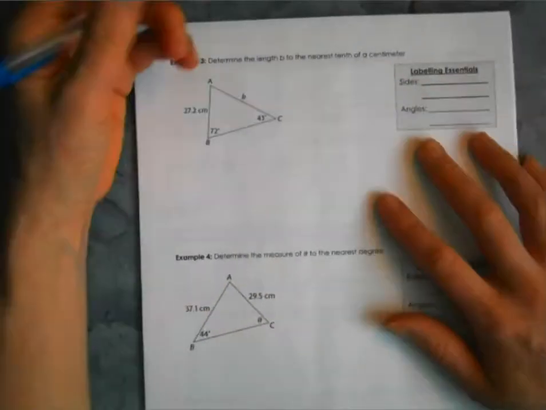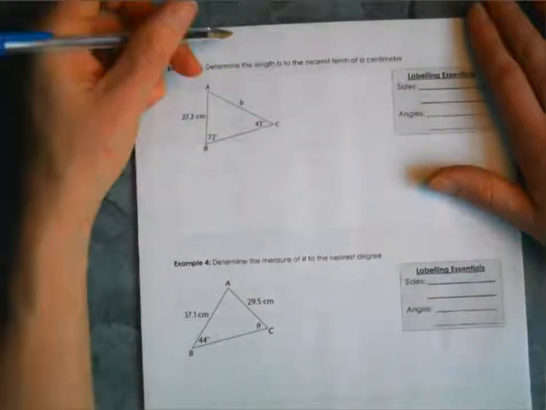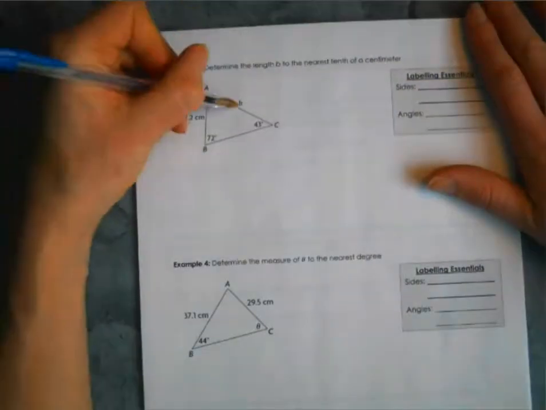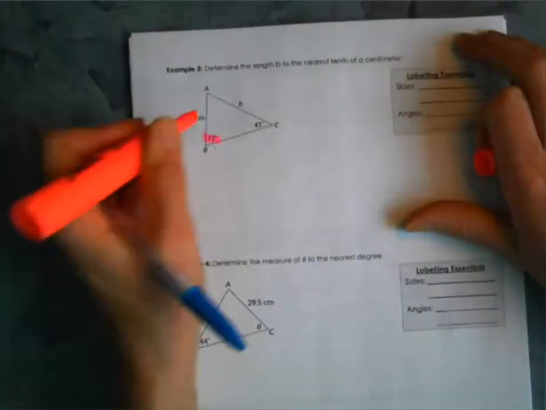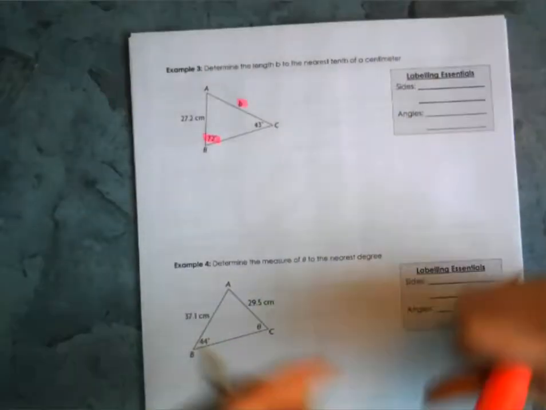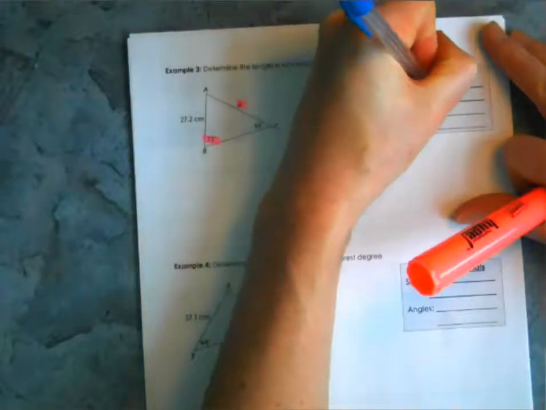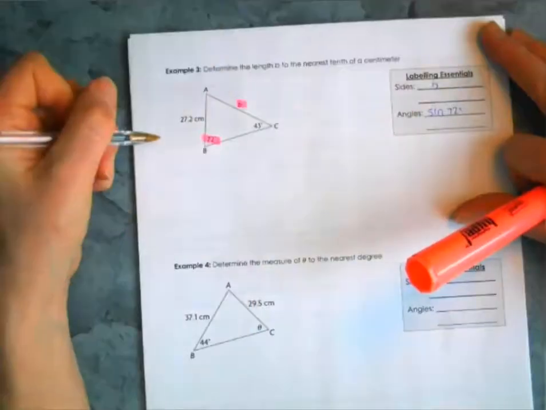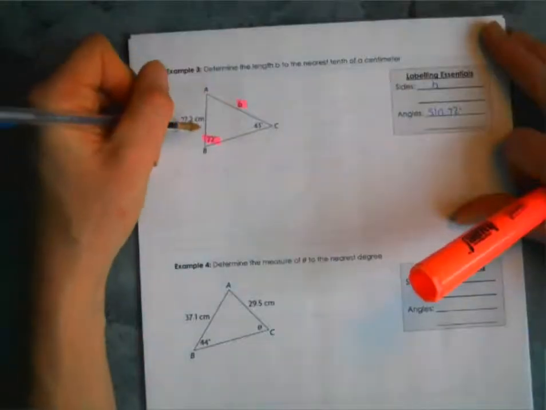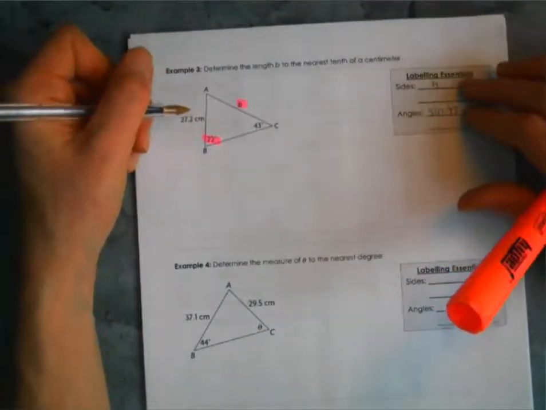Okay, let's look at another example here really quickly. With this one, we're given our triangle and we're asked to determine the length of b to the nearest tenth of a centimeter. So again, make sure you identify your sides that go together. In terms of angles, we have angle B, which is 72 degrees, and a side across from angle B. So when we set up our sine ratio, that means we want to make sure that we pair those together.